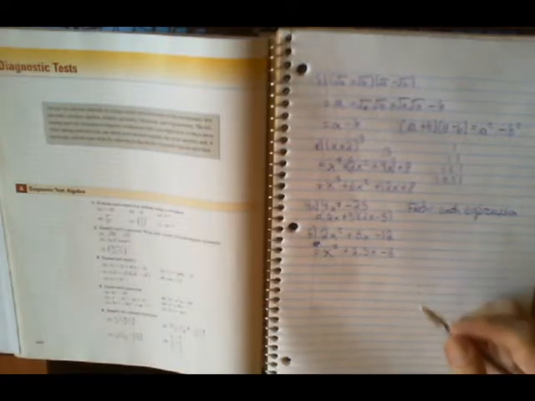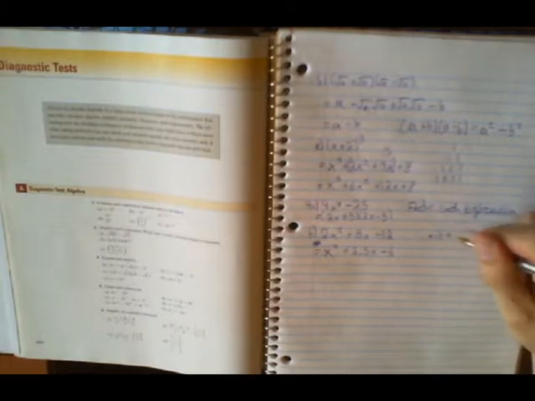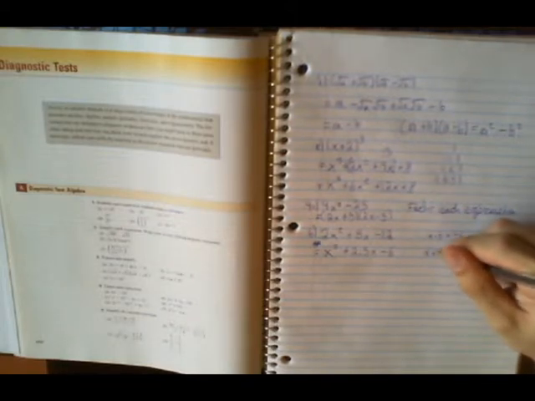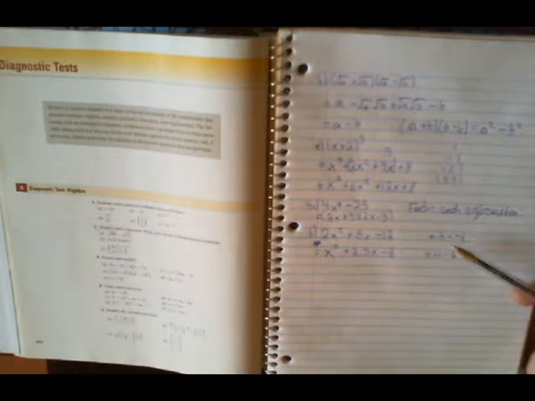So A times B equals -6. A plus B equals 2.5. So 1 times 1.5 equals 1.5.